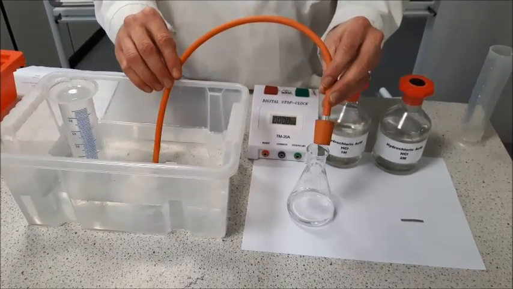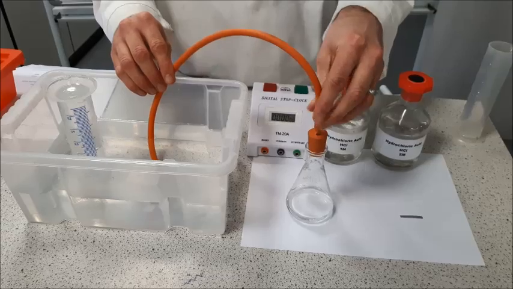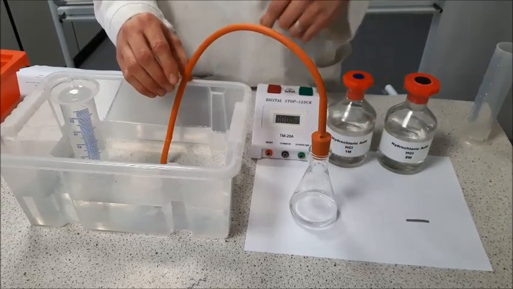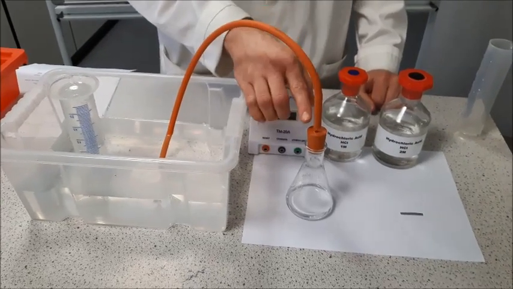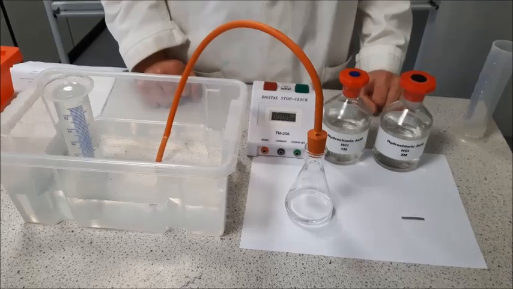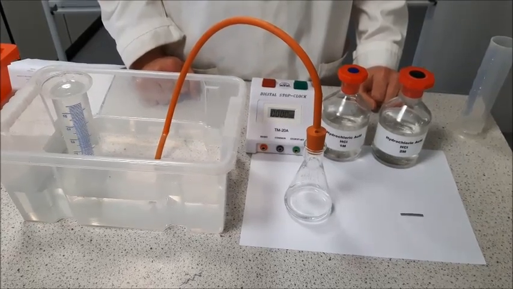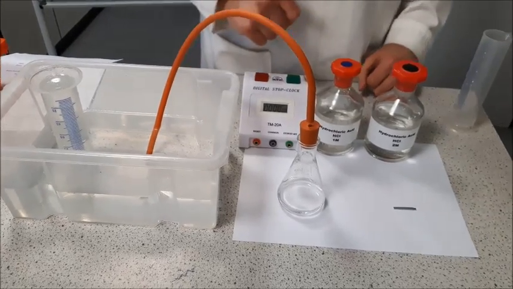You've just got to be reasonably quick getting the bung into the top. Don't push it too far in, but make sure you've got a good seal. It's always worth testing that the bung and the measuring cylinder fit together nicely, because sometimes they can be a little bit different and it can ruin your experiment.